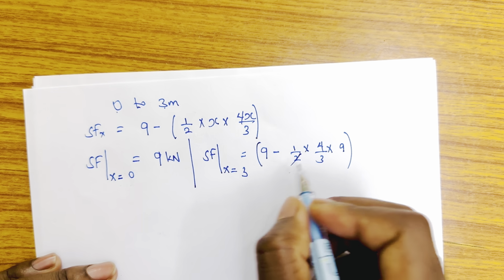Well, let's move to the second span, which is from 3 meters to 5 meters. Remember, I am taking the origin here, so the span is increasing up until the last span, which is 8. So we are now at this point, 3 meters to 5 meters. In this span, since there is no load, the shear force will remain constant. So it will remain 3 kilonewton. No need to even waste time doing it.